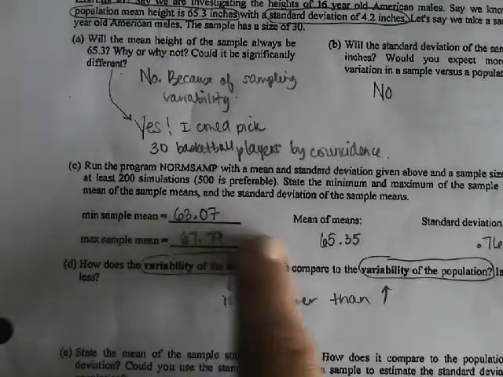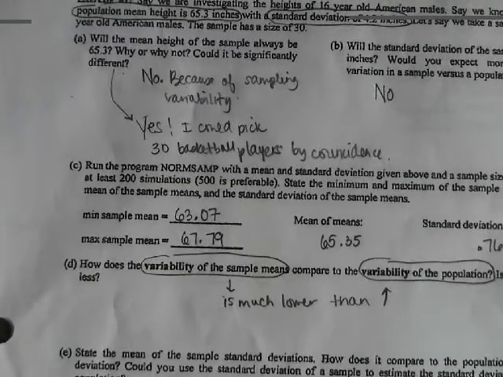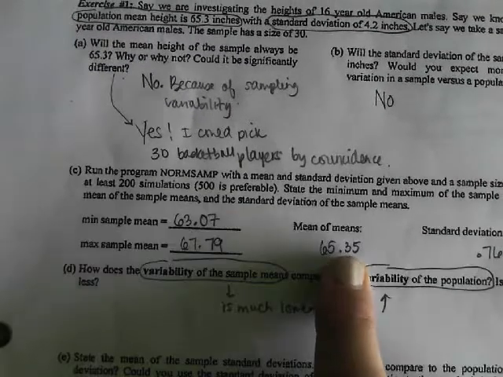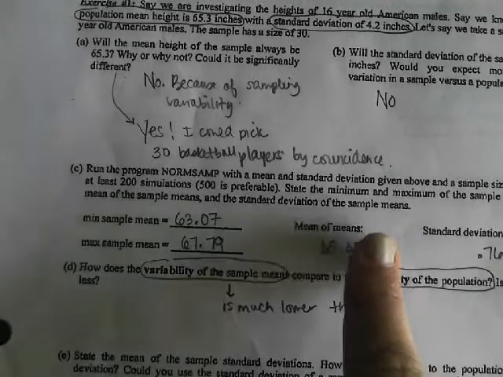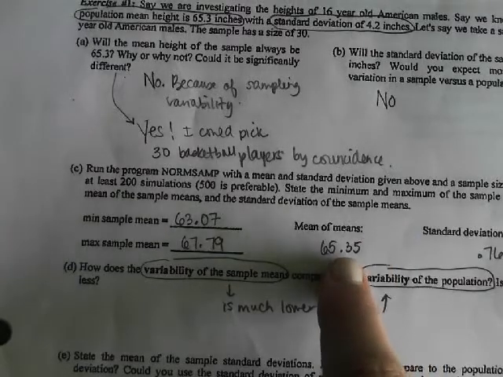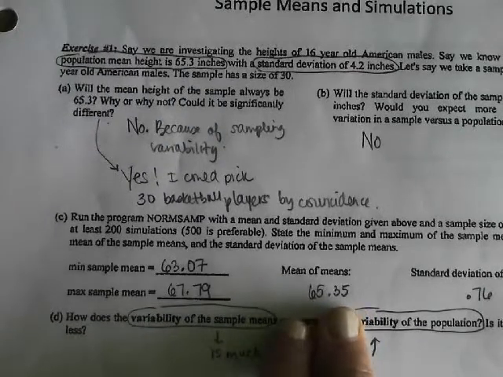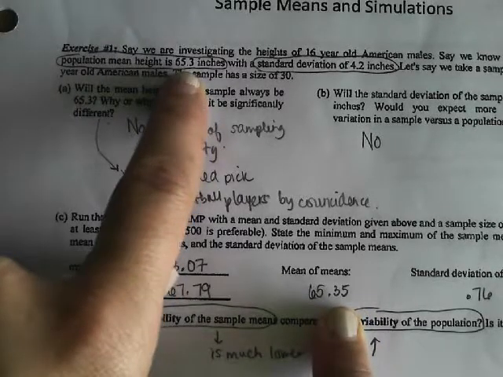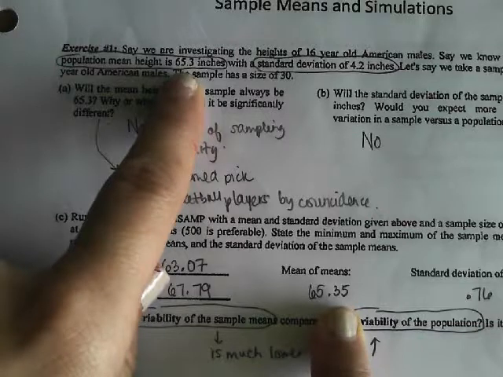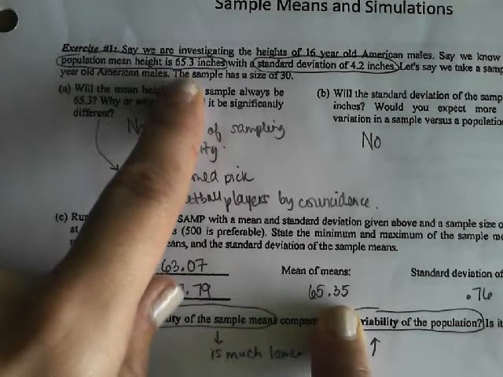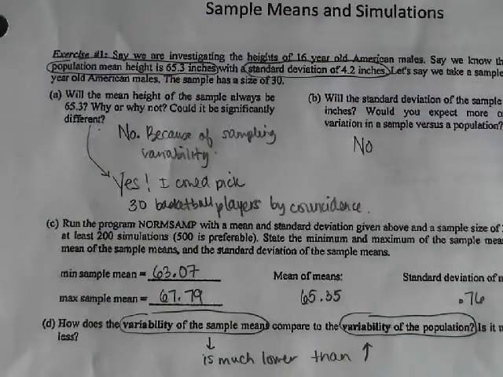So we averaged all the averages of our samples, and that number, 65.35, was almost dead on to the population average. So without collecting the entire population, we can take an unlimited number of samples and then average the averages of our samples. Okay?